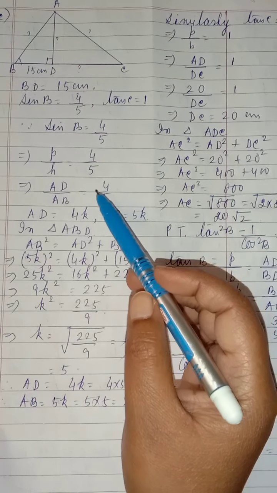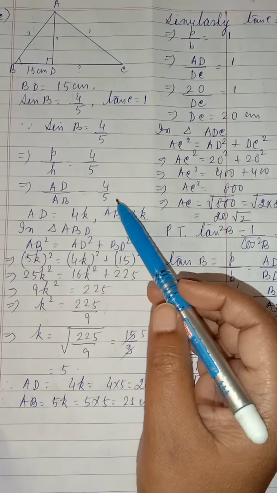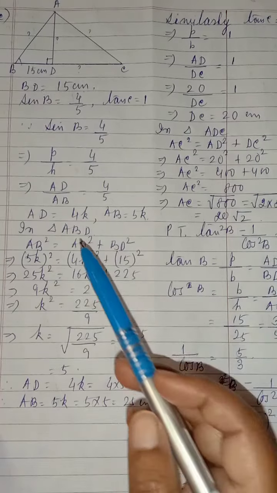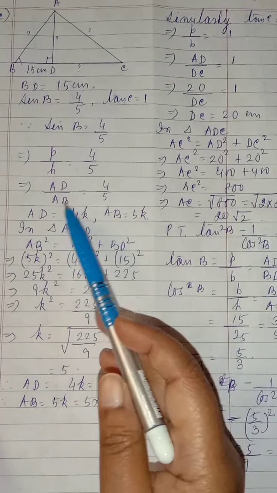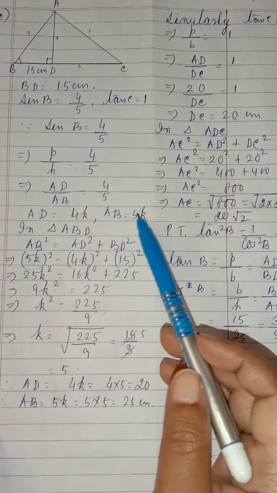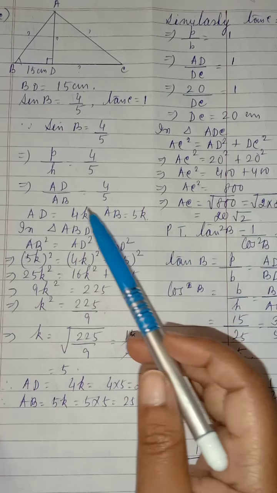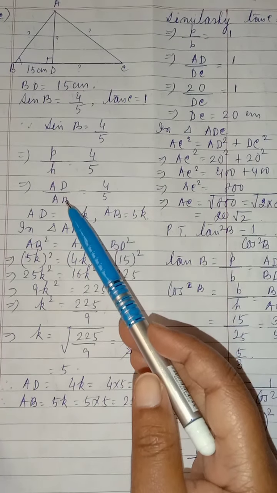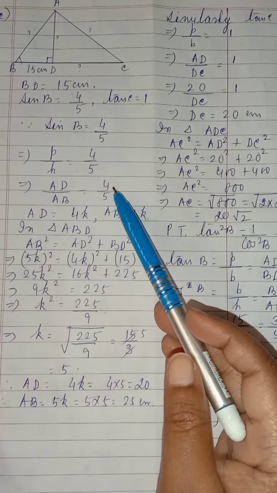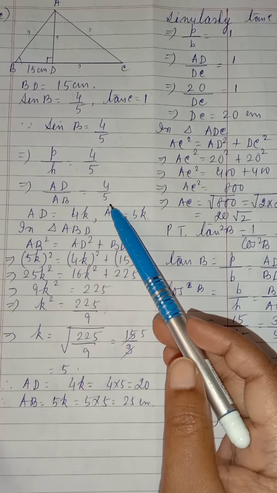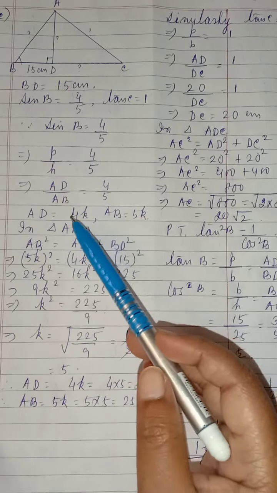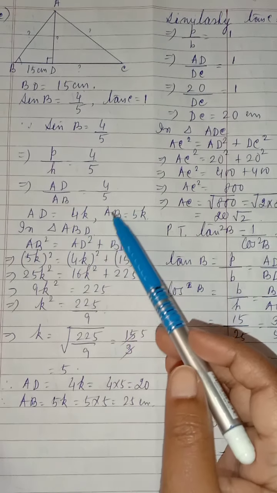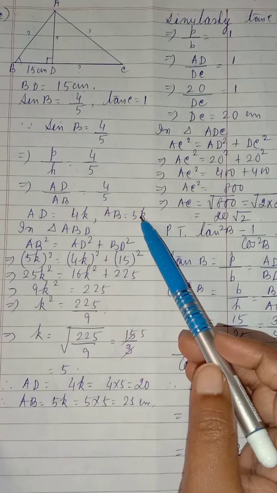Since it is in the simplest form, that is why we have to take AD equals 4K and AB equals 5K. We don't know the exact values of AD and AB, but we have the ratio of AD and AB, so it's 4 by 5. So AD is equal to 4K and AB is equal to 5K, we have to suppose.